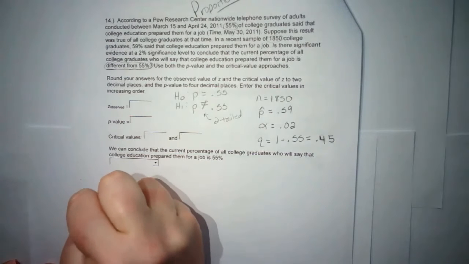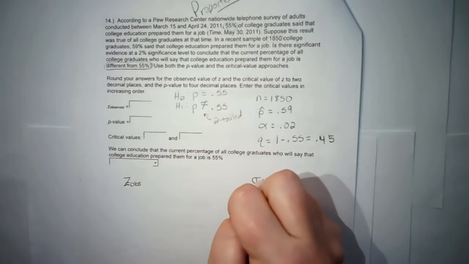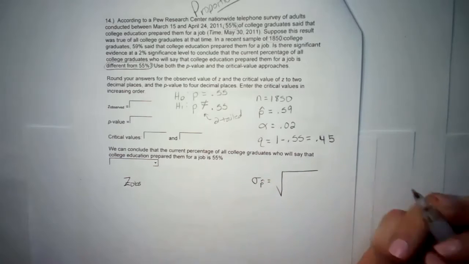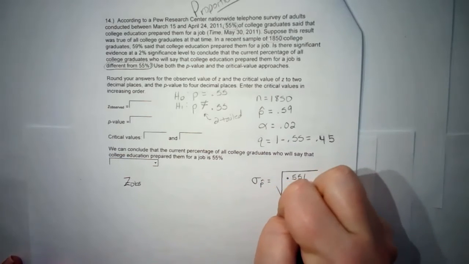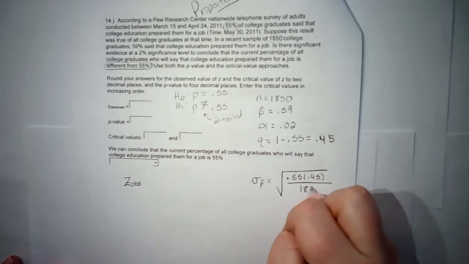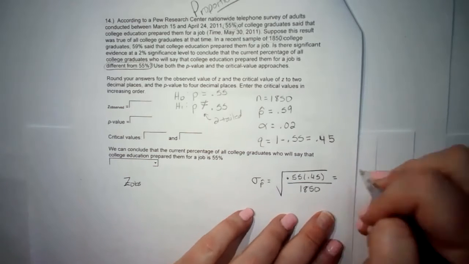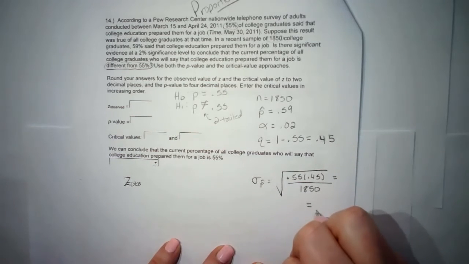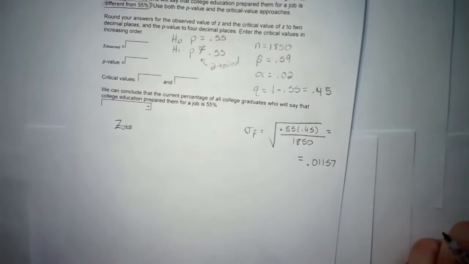All right, I'm going to do z observed. First thing I really need to do is that sigma p hat. So I'm going to do a giant square root of p times q all over n. And I came up with, put them down here, 0.01157. I just went out a few non-zero numbers. Did you guys get that okay? Did you get something else?